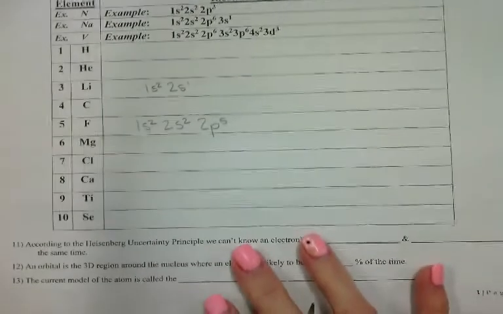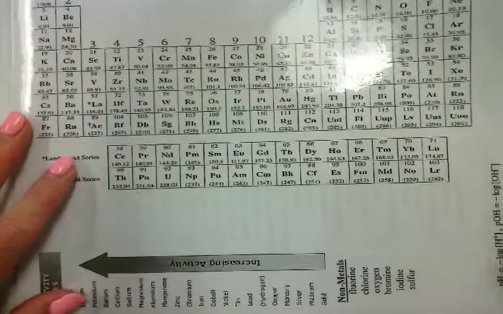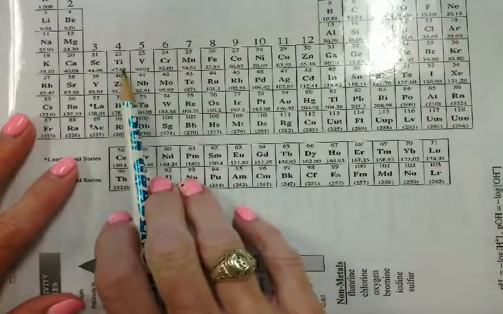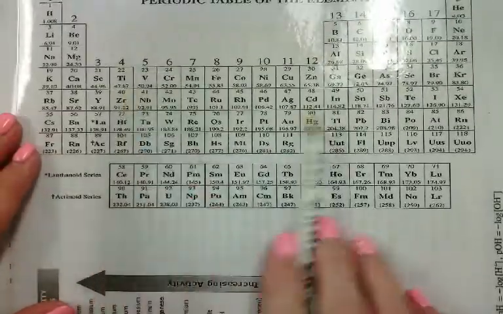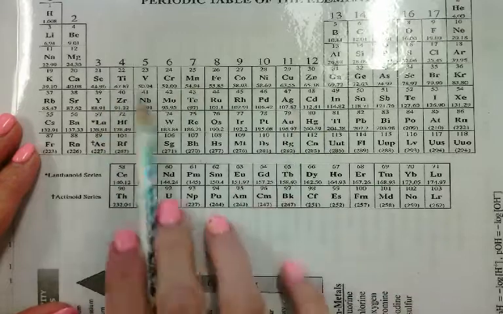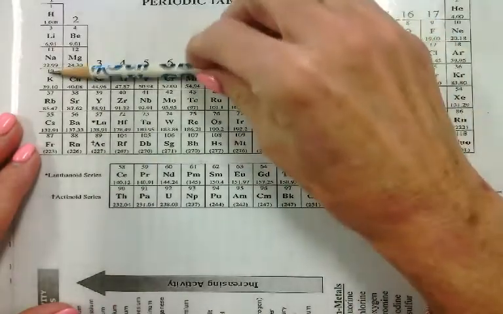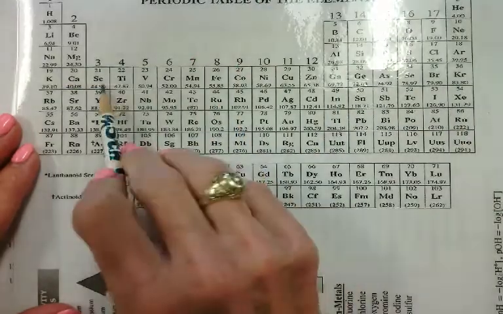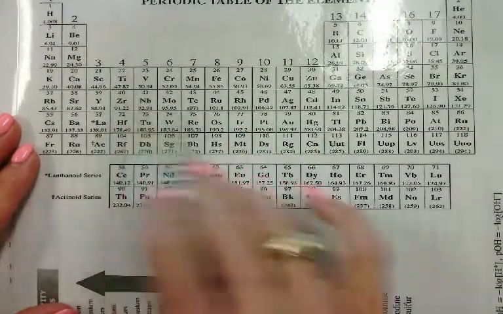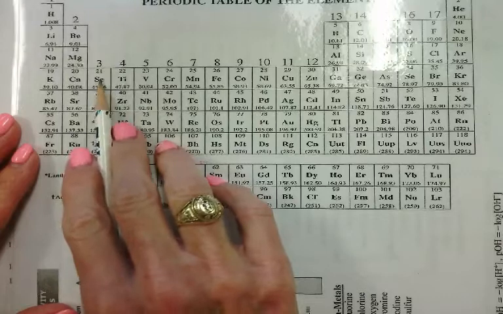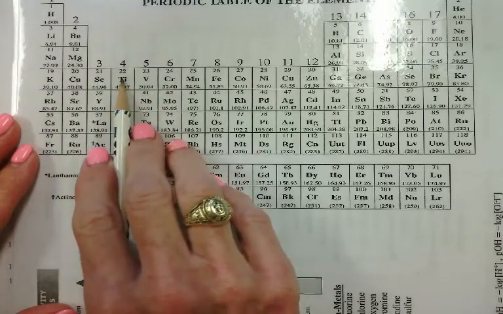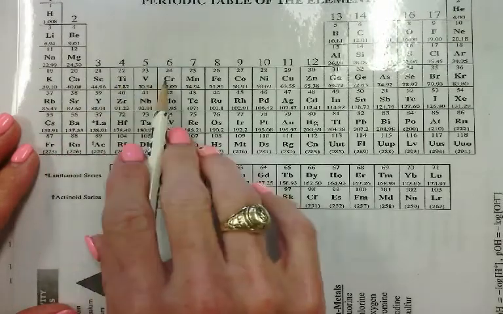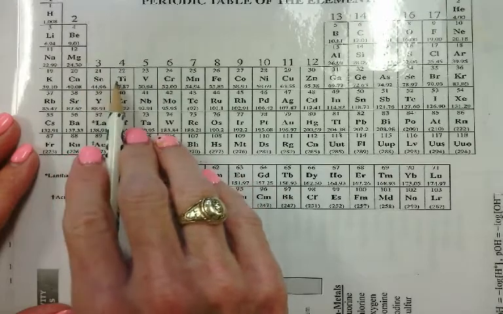How about titanium? Titanium, it's a transition metal. It's in the middle. It's right here. Remember that the transition metals, their energy levels have been kind of moved down a row. So this starts 3d. This is the d block. So it's 3d1, 3d2. Even though I know it's in the fourth period, 3d1, 3d2.